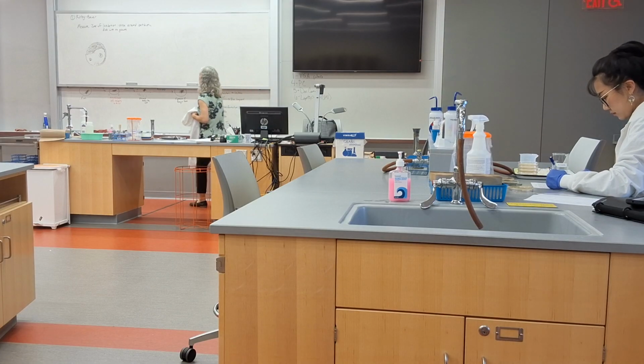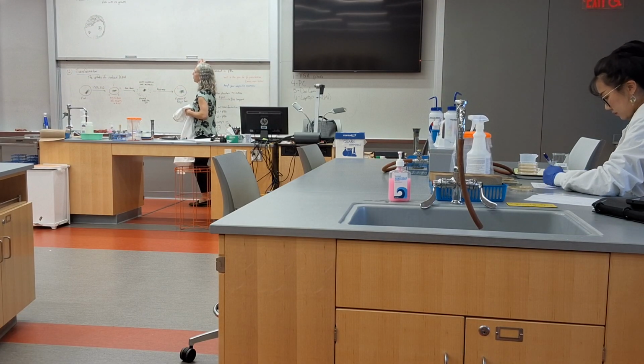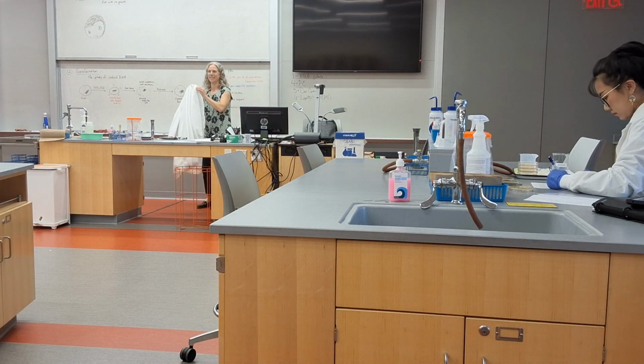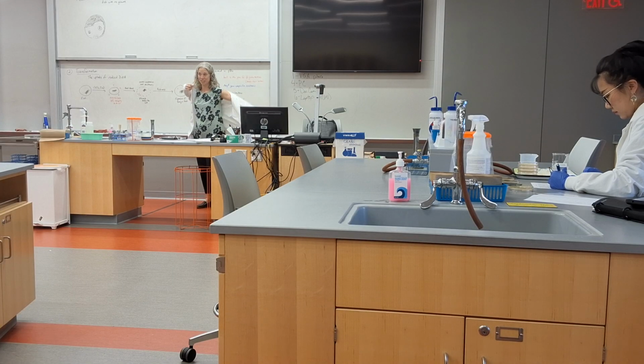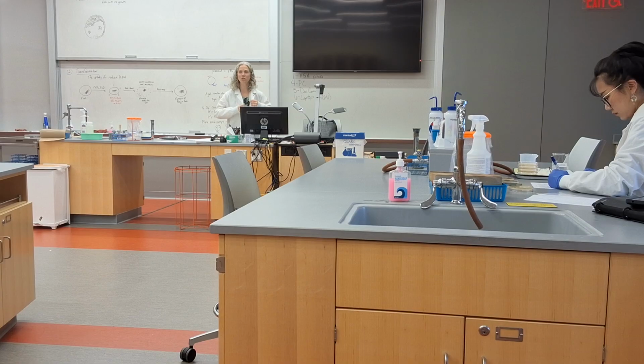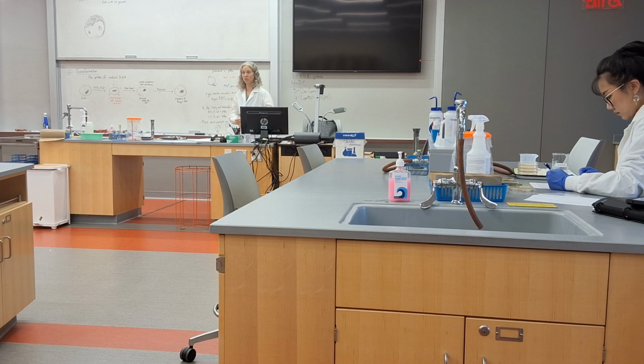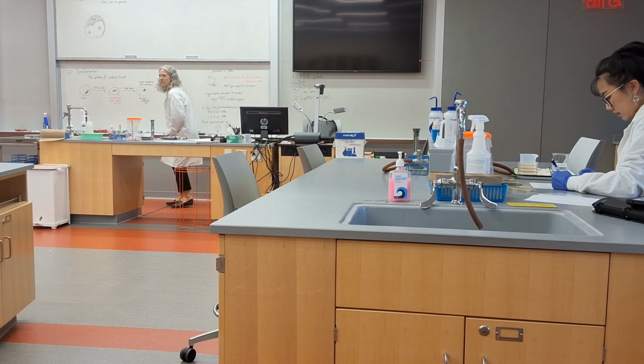Okay, so transformation, as we know, is one of the three methods of what? Gene transfer. Horizontal gene transfer. And we know that horizontal gene transfer and mutations are the two ways that bacteria establish genetic diversity. Okay. We already did conjugation. We're not doing transduction. This is transformation, the second method of horizontal gene transfer.